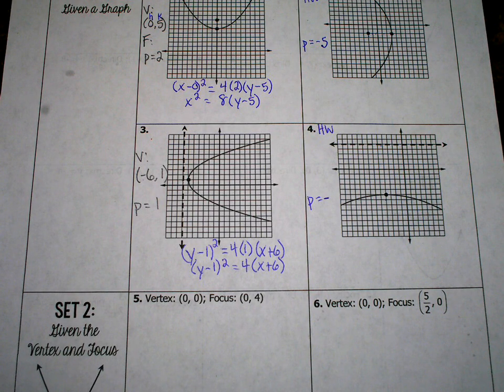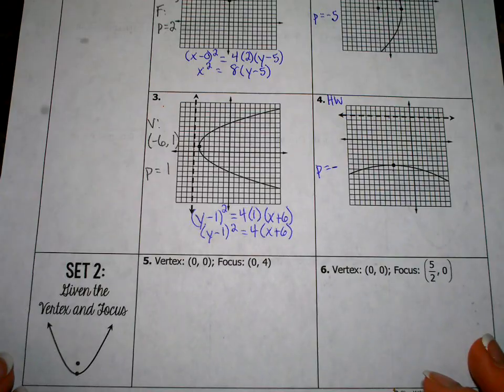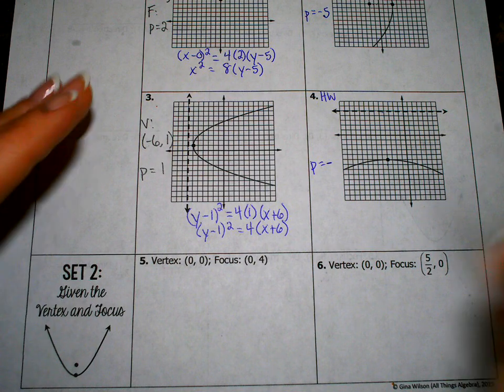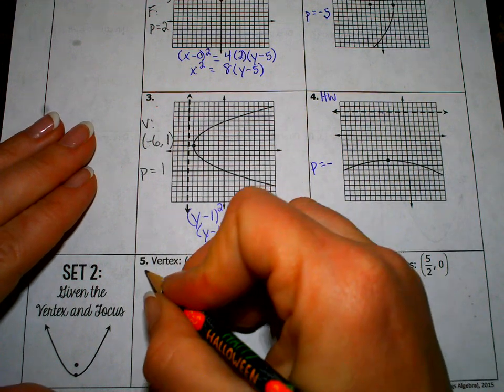Okay, we're moving on. Now, I'm not going to be given a graph. In the next 2 problems, I'm going to be given my vertex and my focus. So it's really going to help you to make a little sketch of the graph so that you know the direction that it's going to go. So here we go. Right now, I know that my vertex is at (0, 0). Nice and easy. Okay, great.